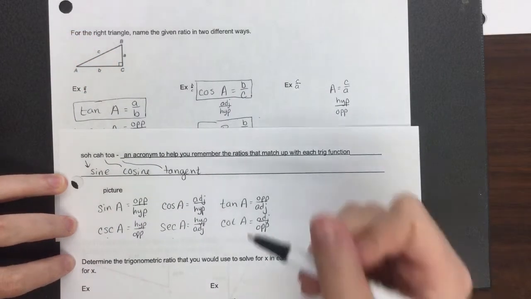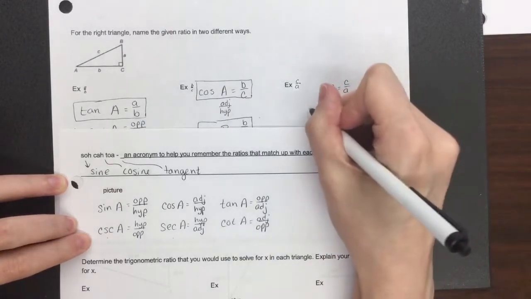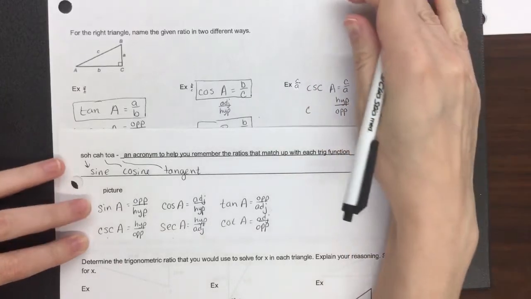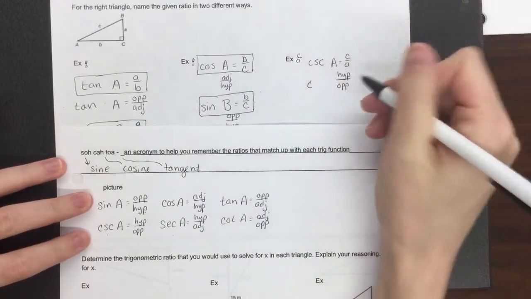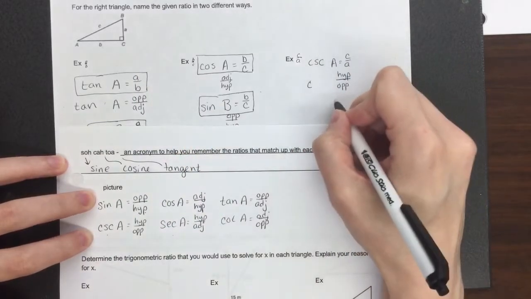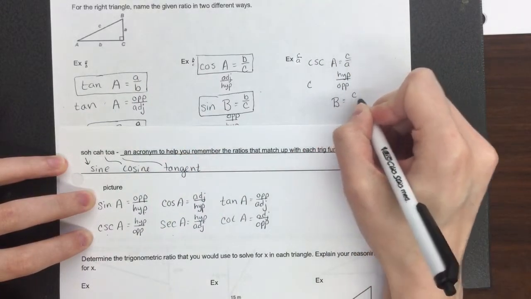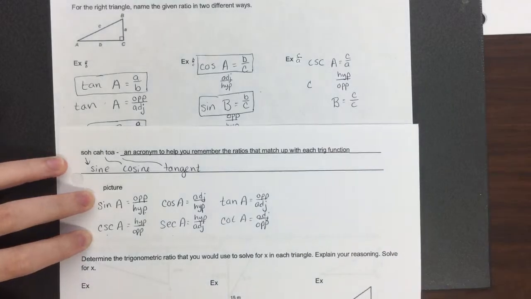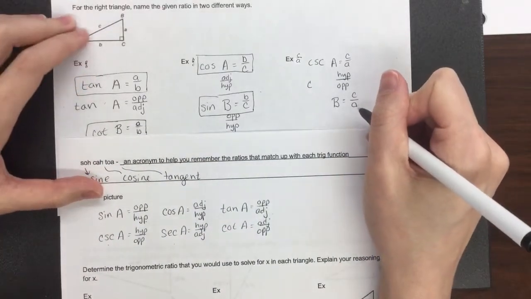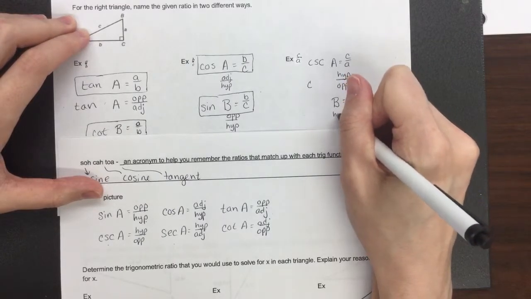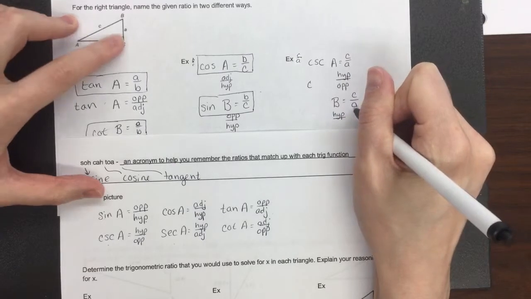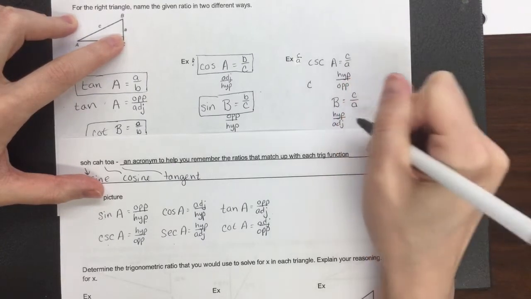So we're looking for hypotenuse over opposite, and that's going to be the cosecant of A, which gives us C over A. We need to do it for the other reference angle as well, so we look at B. Then for B, we want the ratio C over A. Looking at angle B, C is going to be the hypotenuse and A is going to be the adjacent.